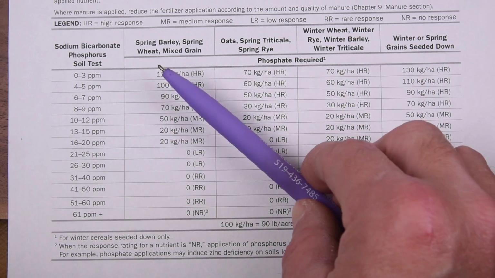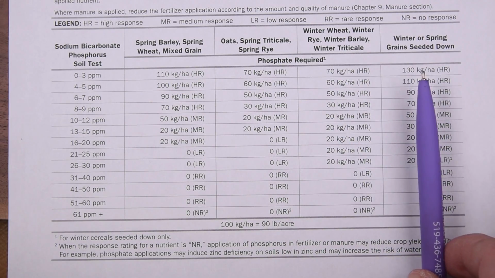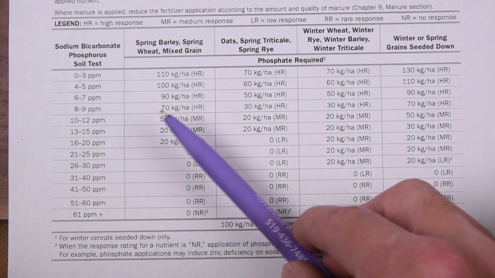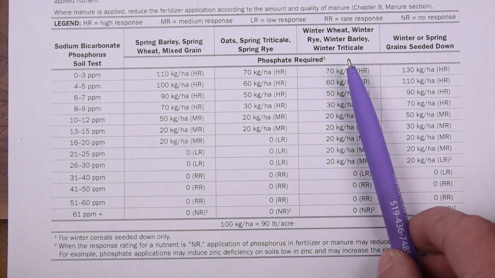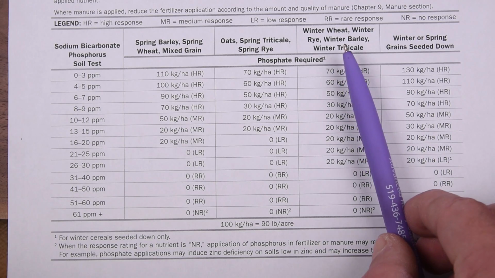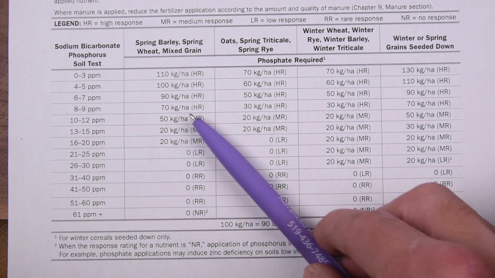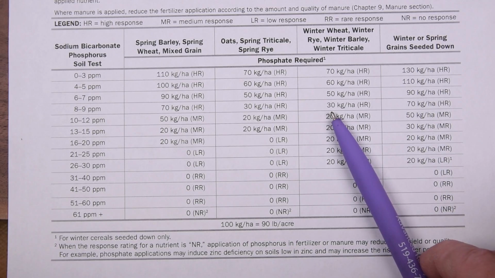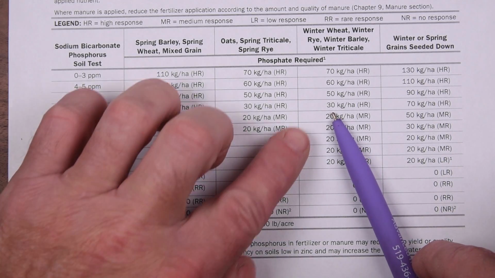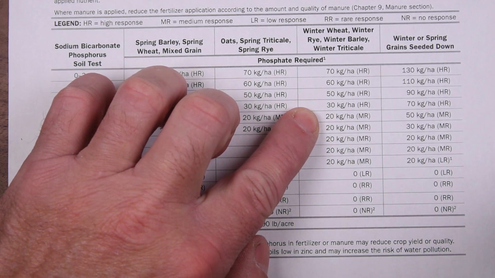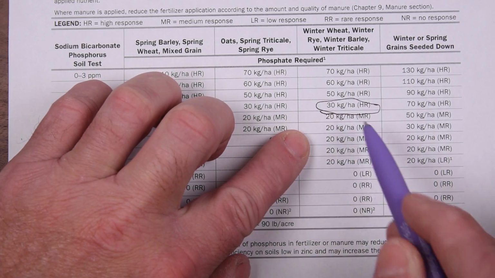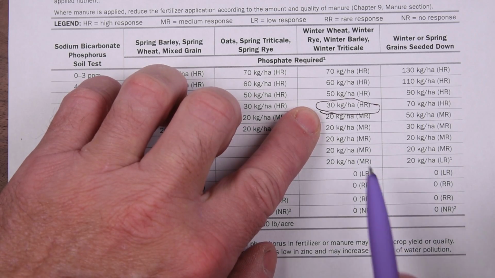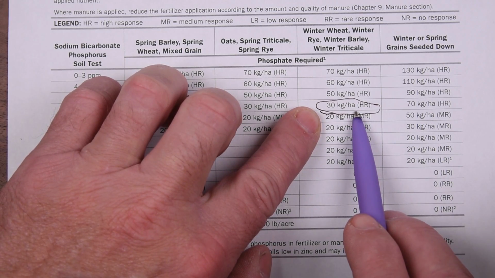And then we would go straight across to the column with the crop that we are growing labeled. So in this case, we're growing winter wheat. And so we go down the winter wheat column and across the 9 parts per million row until they intersect, and we find that we need approximately 30 kilograms per hectare of phosphorus on our winter wheat crop.